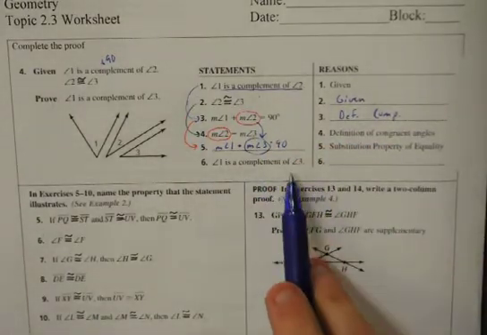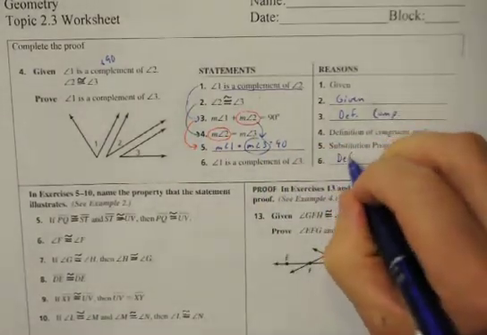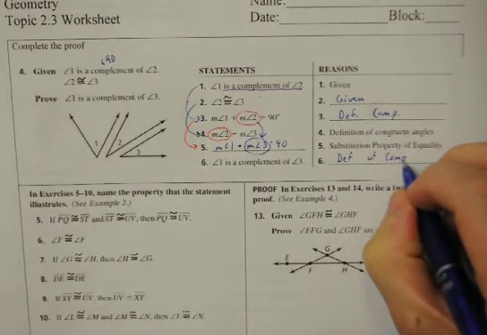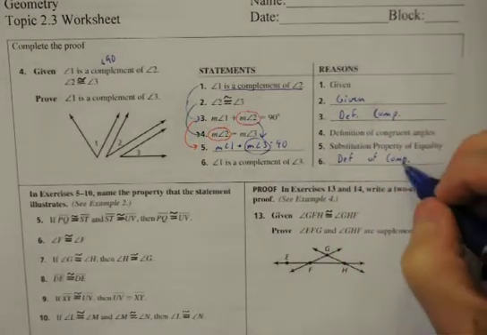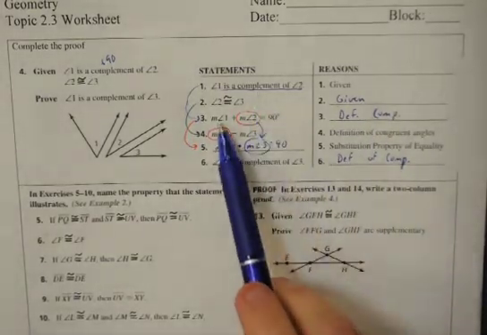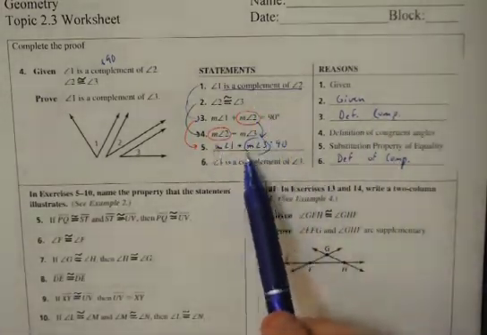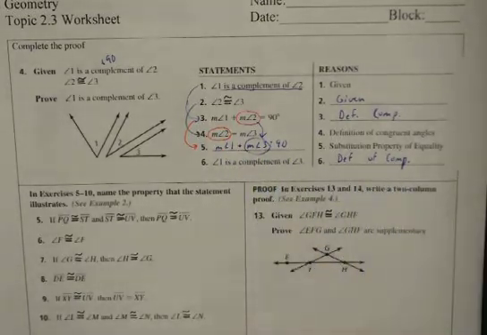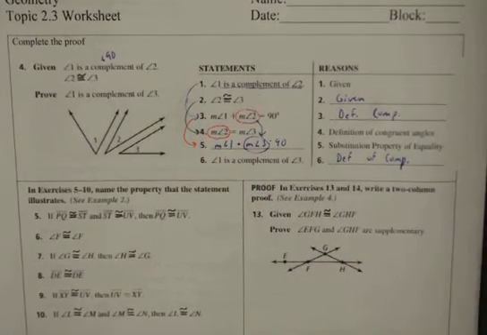And then 1 is a complement of 3. That's back to the definition of complementary. Definitions work forwards and backwards. You can state that complementary implies adds to 90. You can also say adding to 90 implies complementary. So that is the first proof of the homework there.